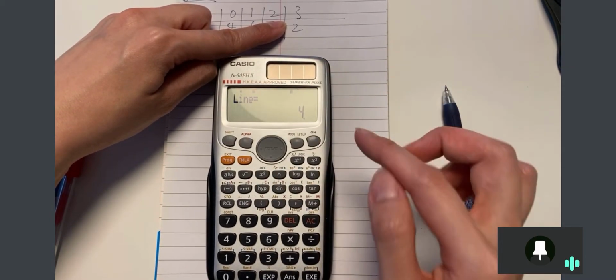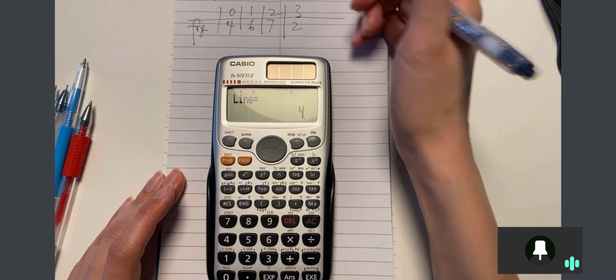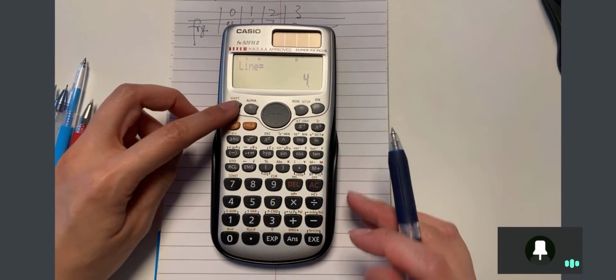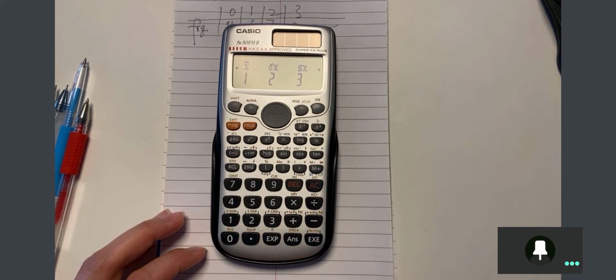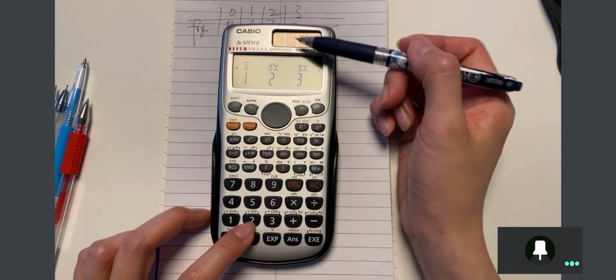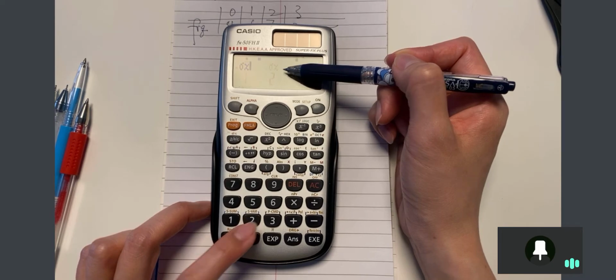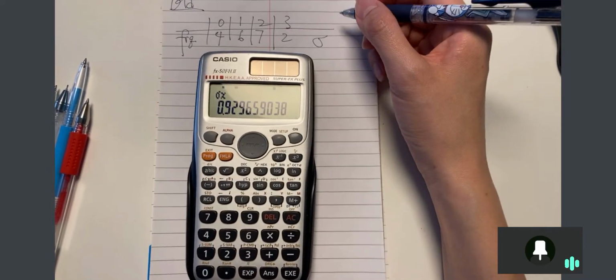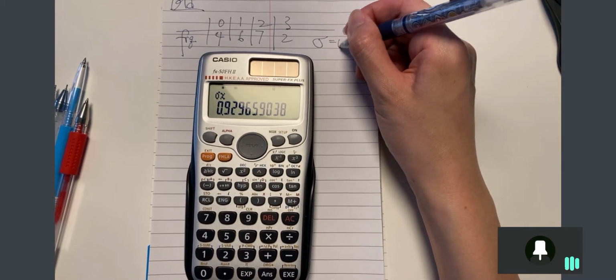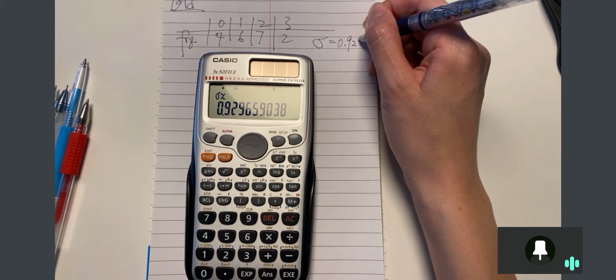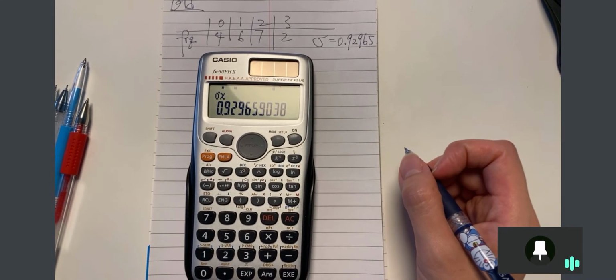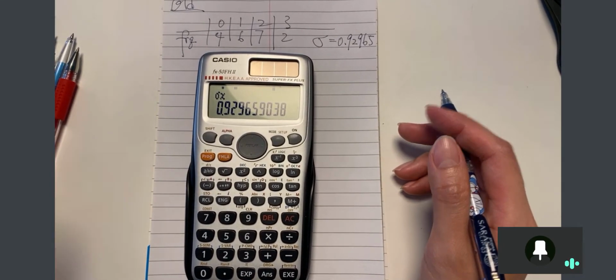Okay, you have input 4 sets of data, and then to find the standard deviation, you input shift 2, just 2, and then this is the standard deviation, and then execute. You have the standard deviation equal to 0.92965. You can copy that, but actually 2 decimal places is okay.